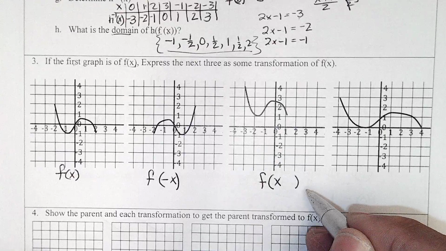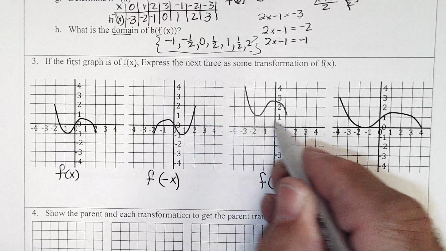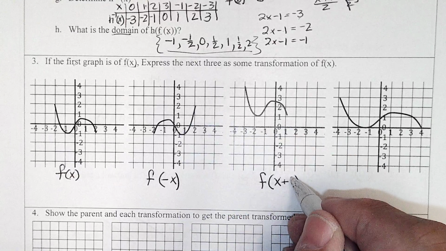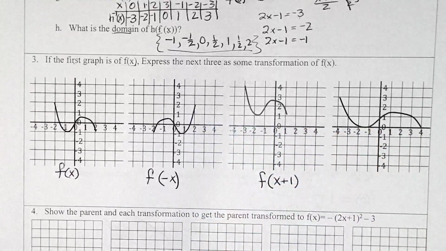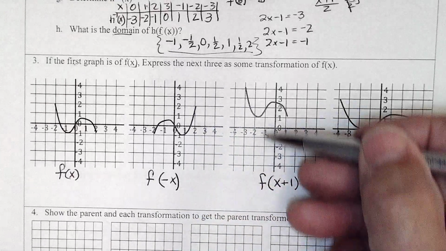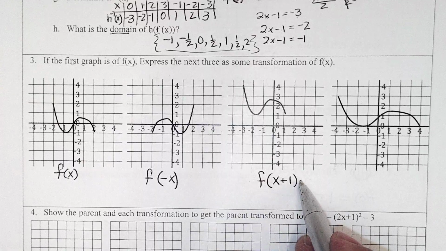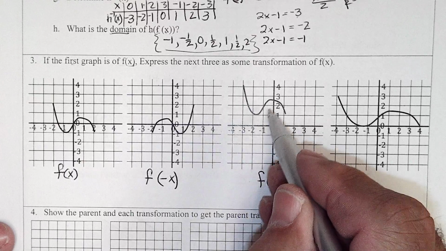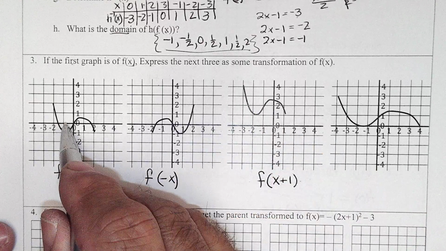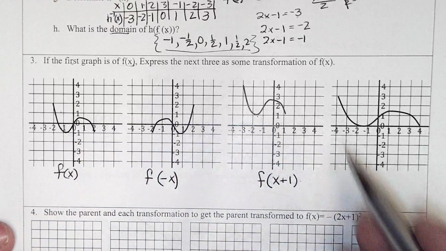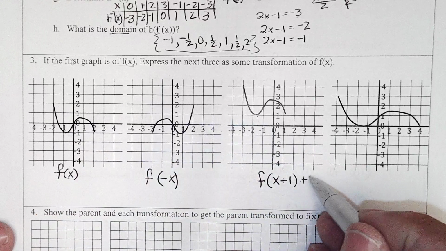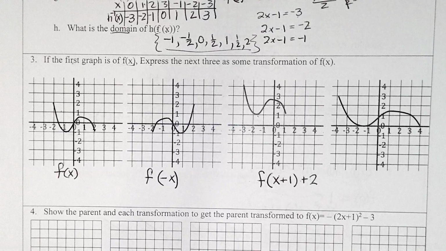And inside it works backwards. So it's not -1, it's +1 to move it back 1. And then to move it up, that's an outside number. And we want to move it up 1, 2 to get it up there. So we're going to go +2 on the outside.